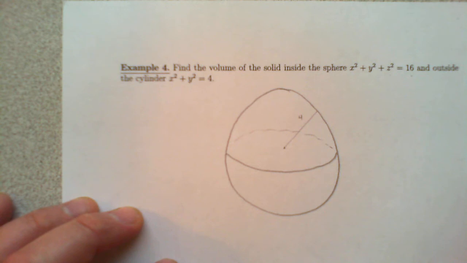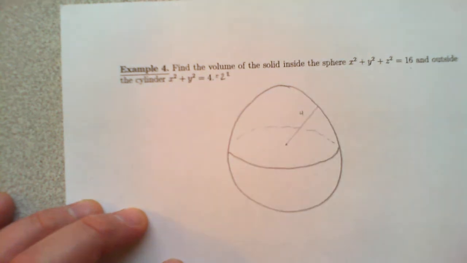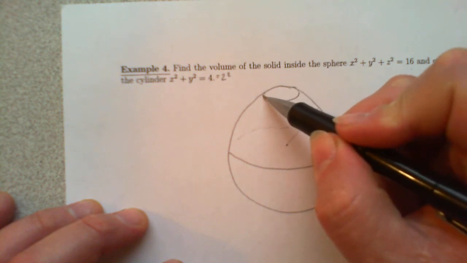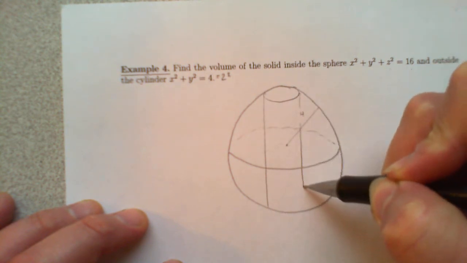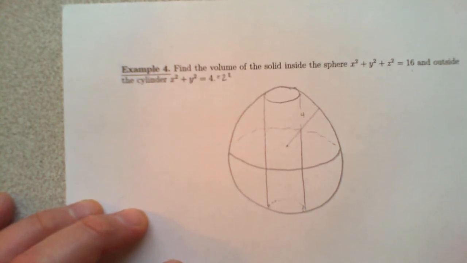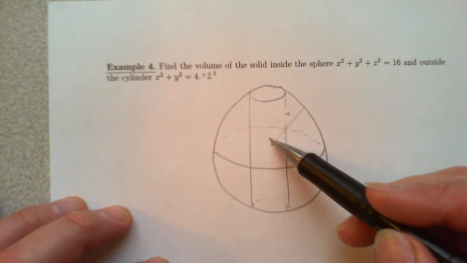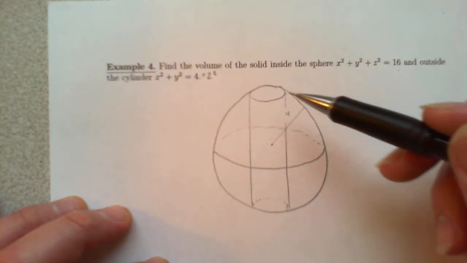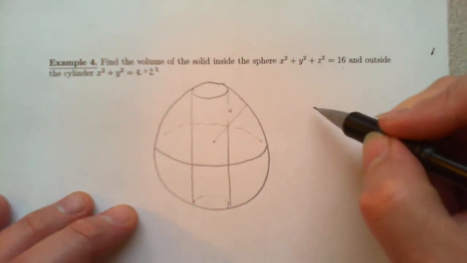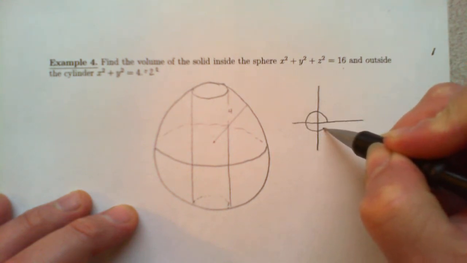Alright, now it says inside this there's a cylinder, x squared plus y squared equals 4. I want to think of that as 2 squared, so the radius on that thing is 2. So what is inside here is like a cylinder, something like this. The cylinder is inside there, and it wants me to get the volume of the solid inside this sphere but outside that cylinder. So it's like a ball with a hole in it is about what I'm about to integrate over. Okay, when I look down, when I do a projection onto the xy plane, I'm looking at something like this.